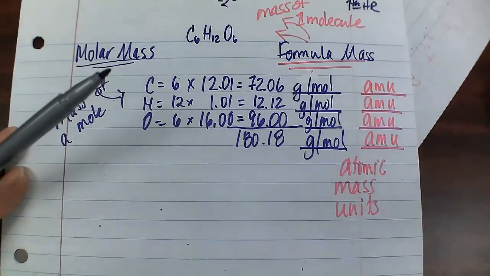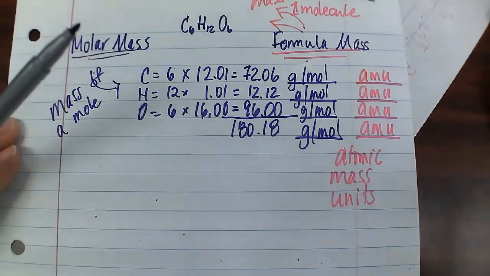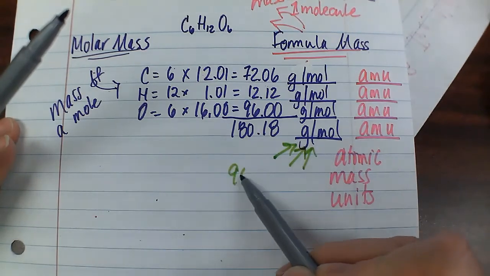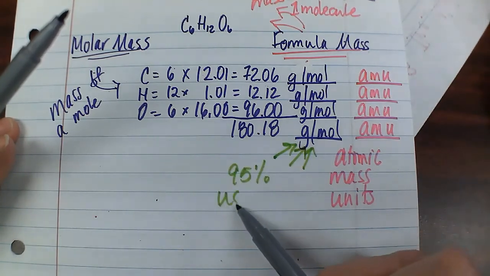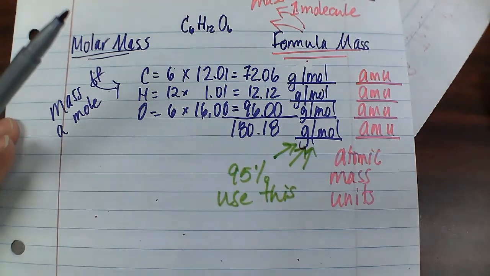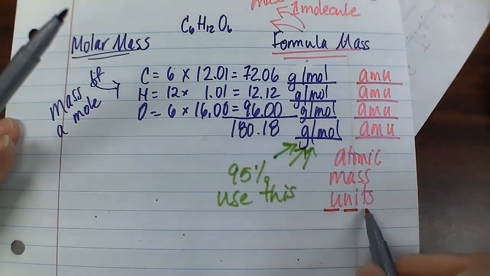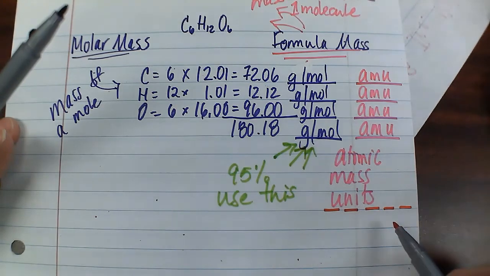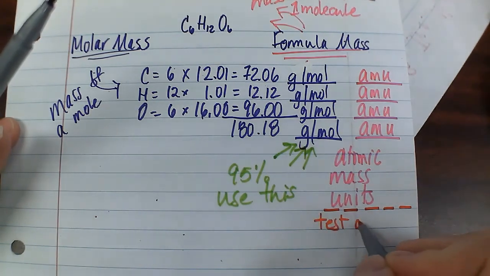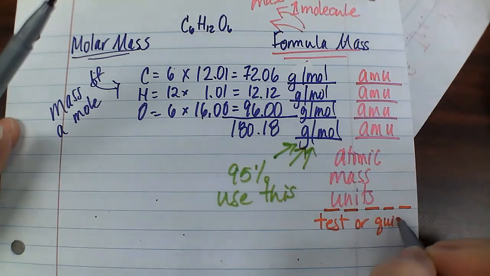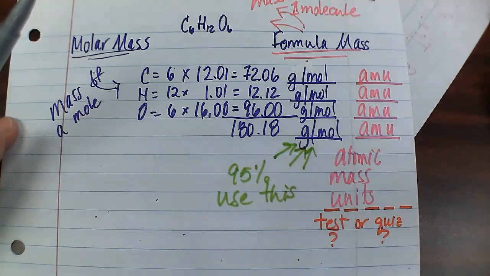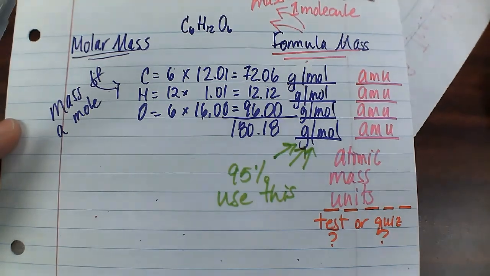So what's the difference between these? Well, 95% of the time, we're going to use the molar mass. Formula mass typically is a test or a quiz question. We don't normally use that for conversions.